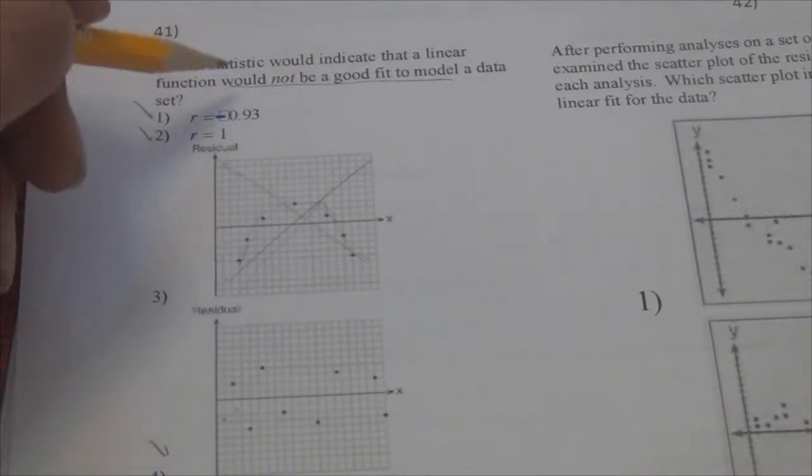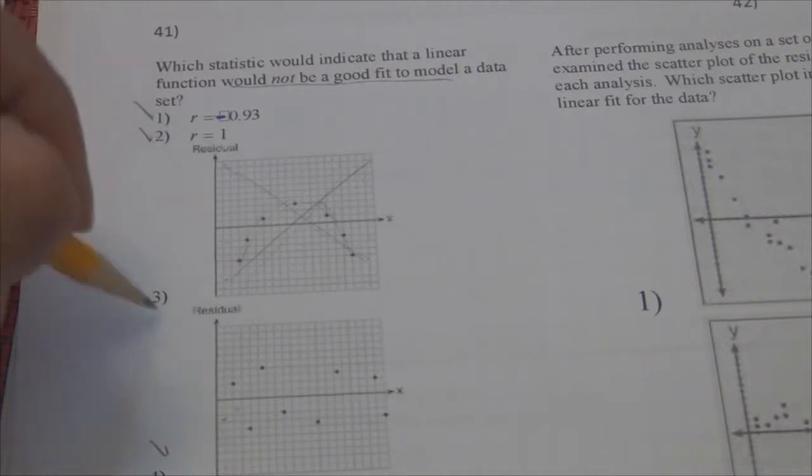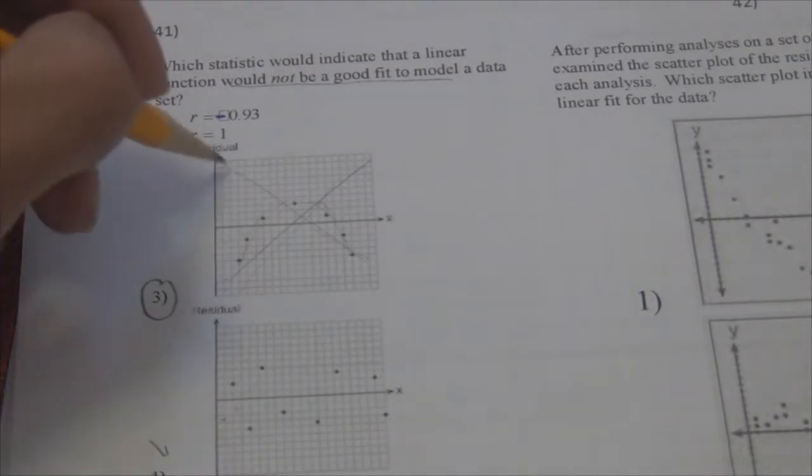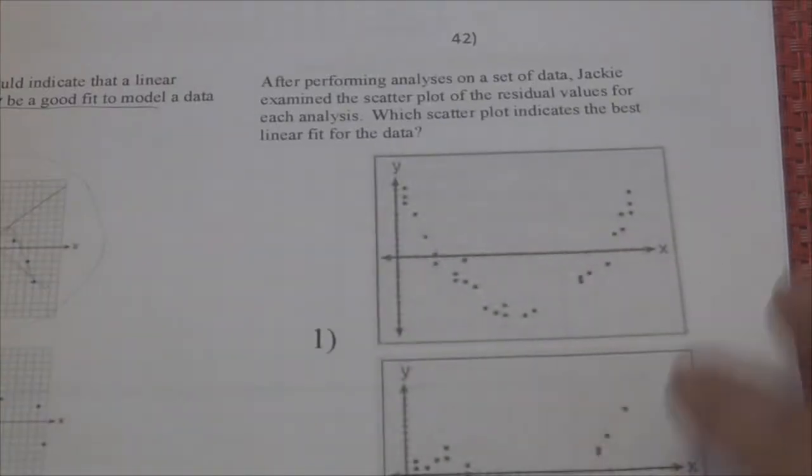So guess what? The question is asking which would not be a good fit. So let me see, choice 1, choice 2, choice 3 is your answer right here. This is not a good fit to model the data. All right, the next one.